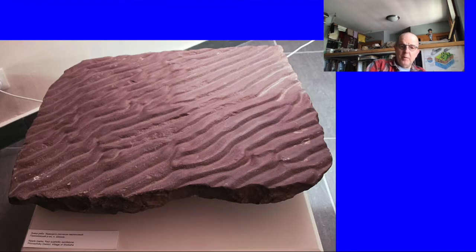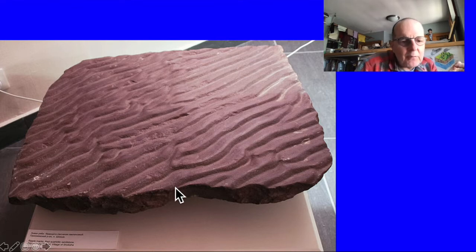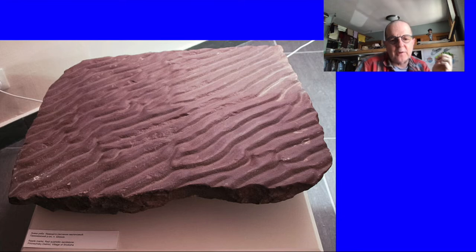These are called ripple marks. These are from a rock which is quite old. I don't know if I can read what period it is. No, I can't in the picture. Quartzite sandstone, though, or quartzitic. It's not a quartzite, it's quartzitic, which means it's rich in quartz, and it's reddish because it also has hematite in it.